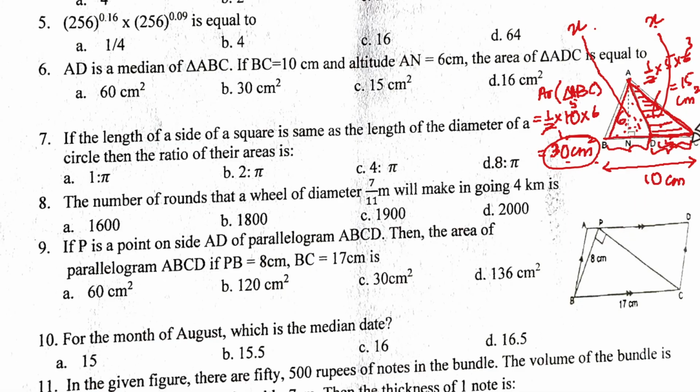Or you can take this as 10, this is the midpoint, so this is 5. The vertical height is 6. Find this area this way. Did you understand? Two ways you could handle this. So which option is it? C.